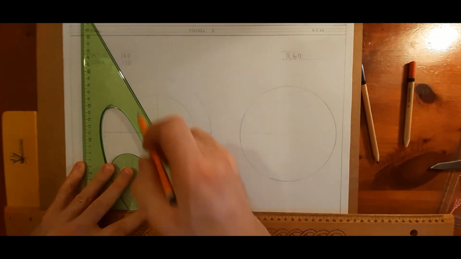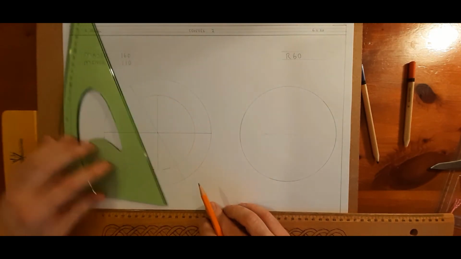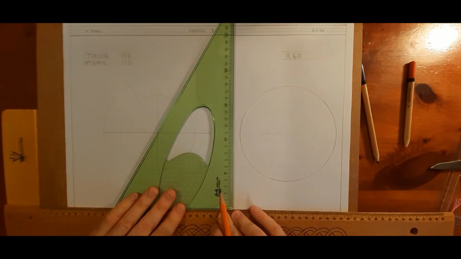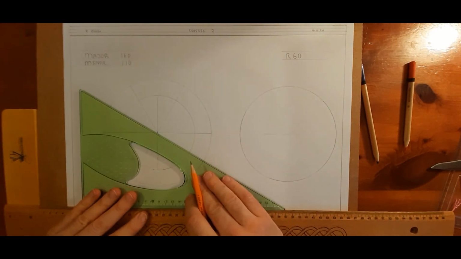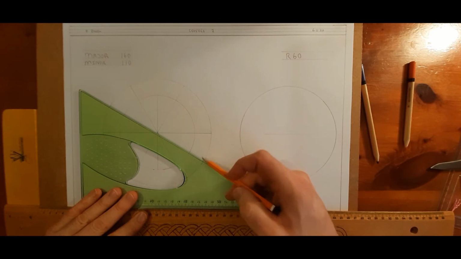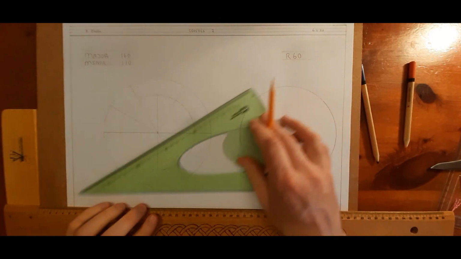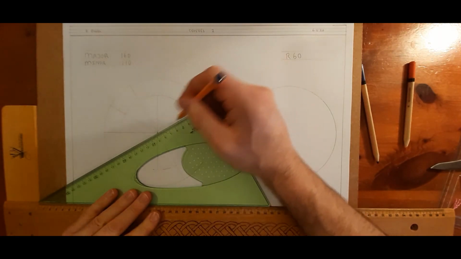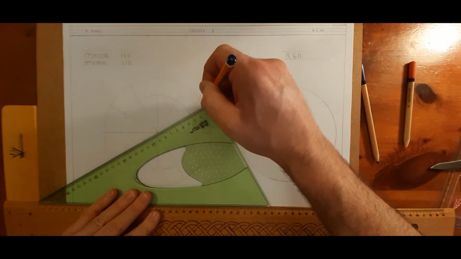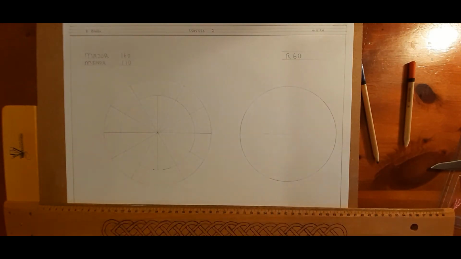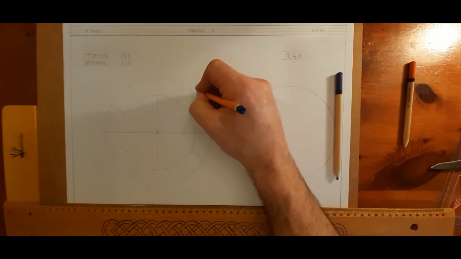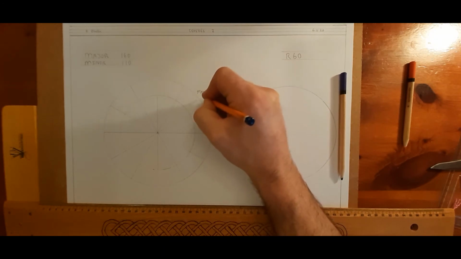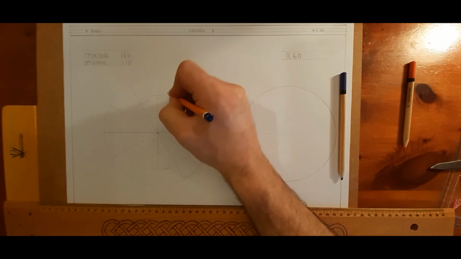And then we're going to divide it up with our 60-30 set square. Now when we have that divided into 12 equal portions, where it hits the major circle, we'll just label these again as we're going along. So that's the major circle, the outer one. This is the minor circle.